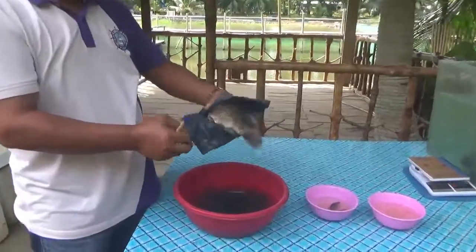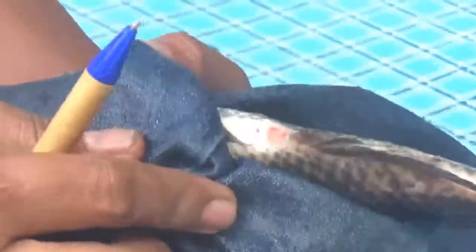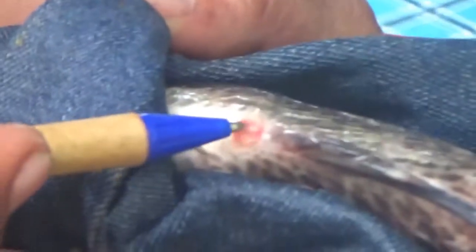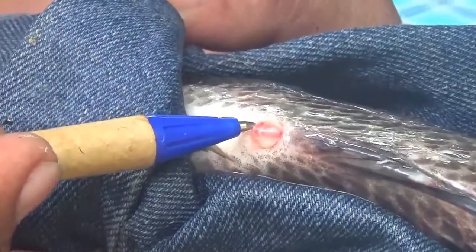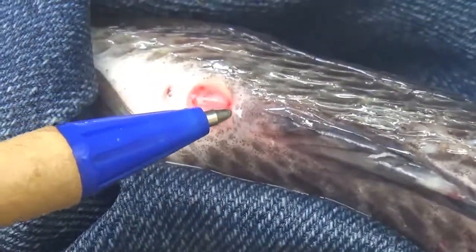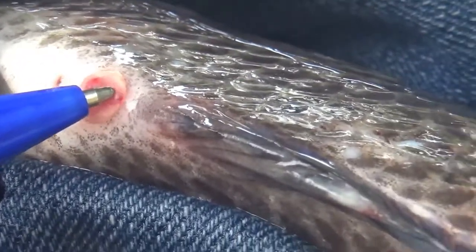Okay, as you can see here, this is a female tilapia. You can see here the genital papilla, which is rounded in shape. This is where the eggs will come out. Then this one is the anus, and a small opening here is where the urine will pass.